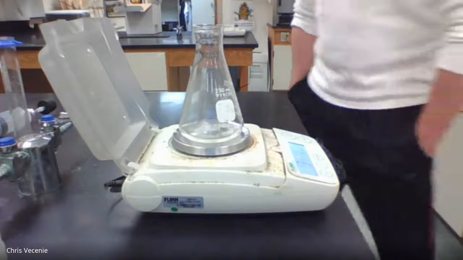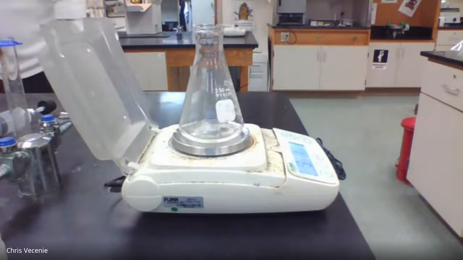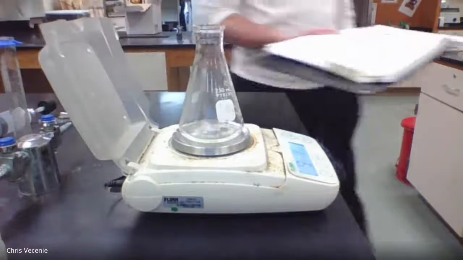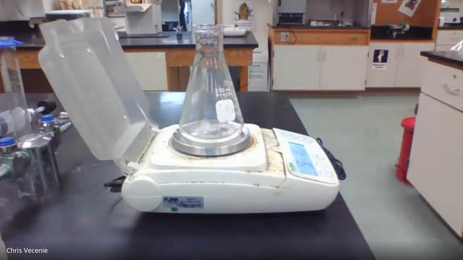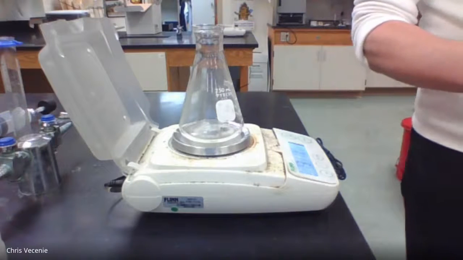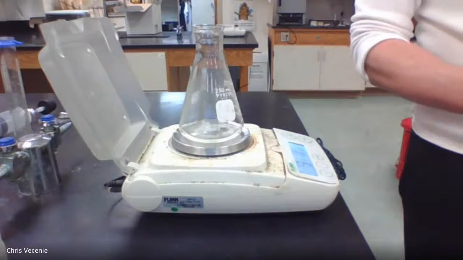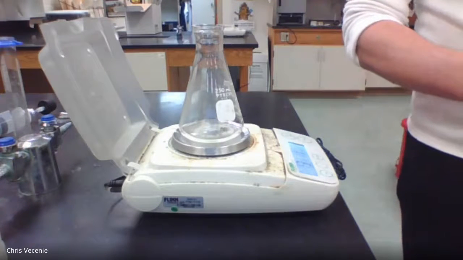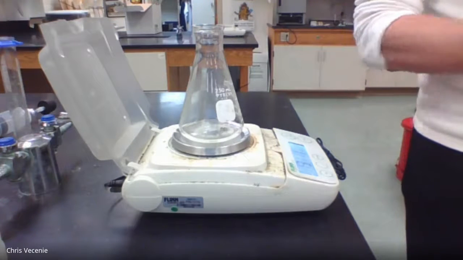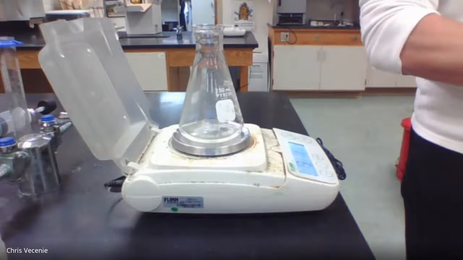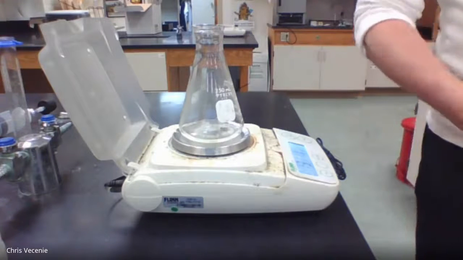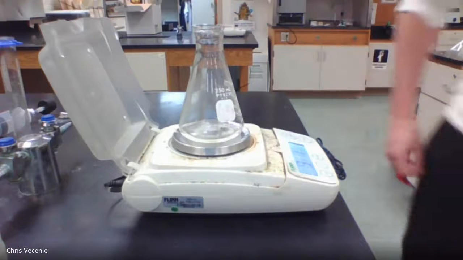In data table 2, we're looking at the total mass of the contents in the flask. And notice it says cumulative mass lost in grams in your data table. That is representative of the CaCO3 disappearing. What you're going to be able to do then is plot a graph.